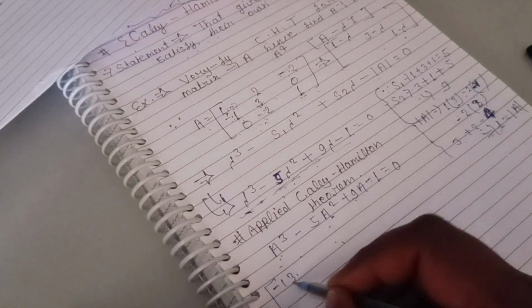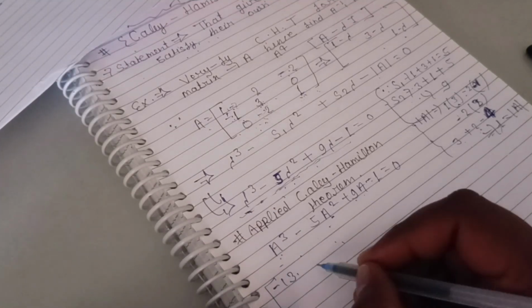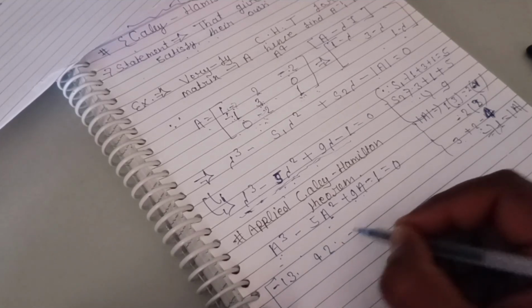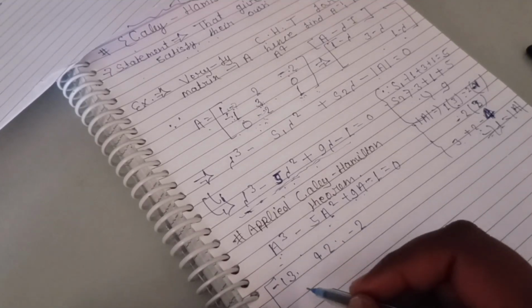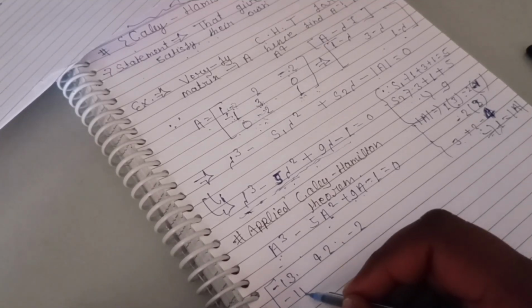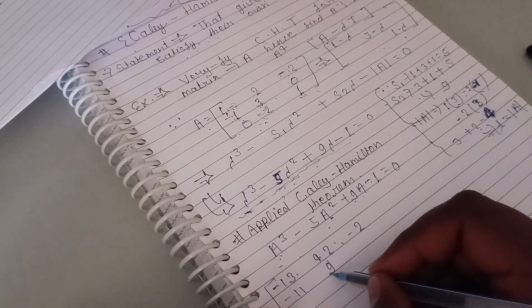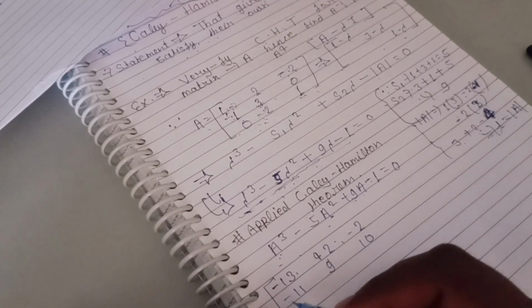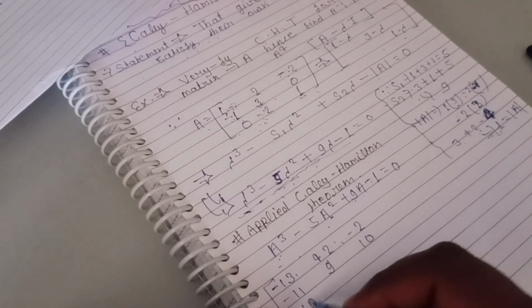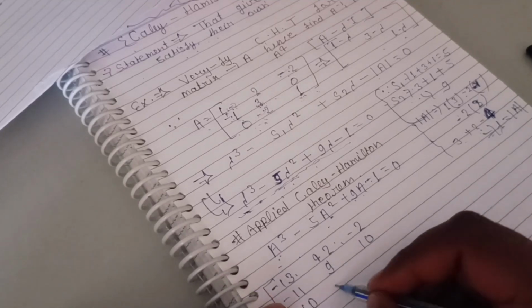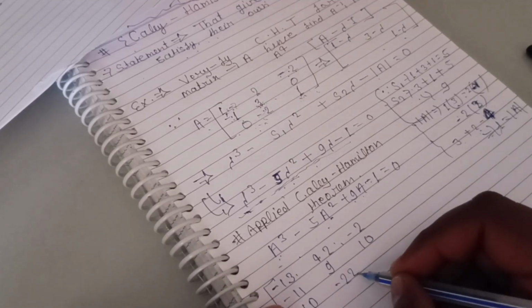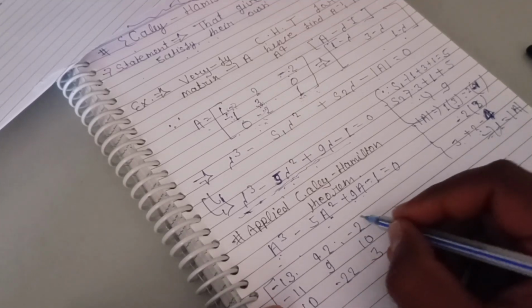It will be minus 13, 42, and minus 2, minus 11, 9, and 10, 10 minus 22, 3.